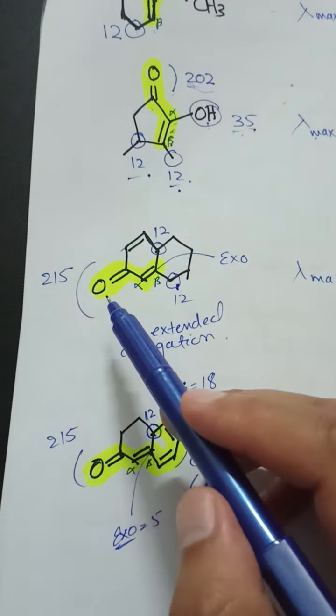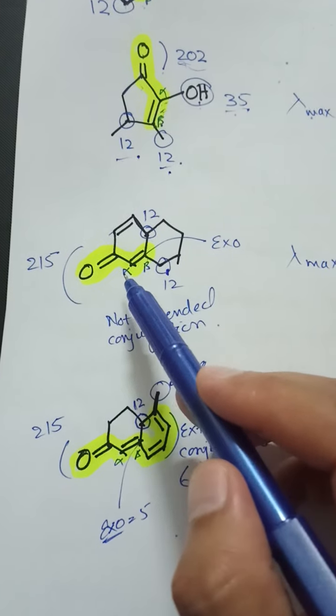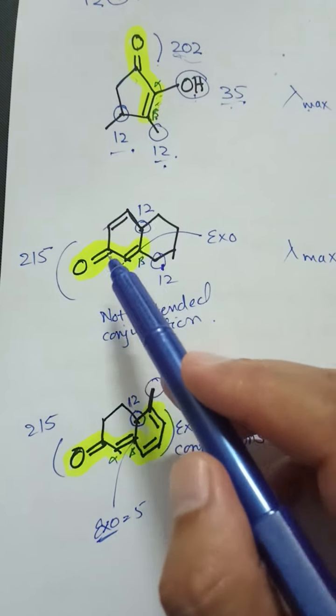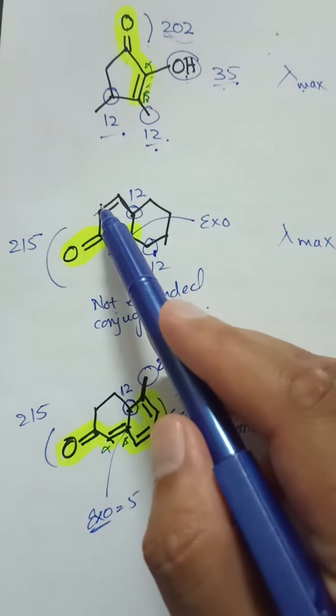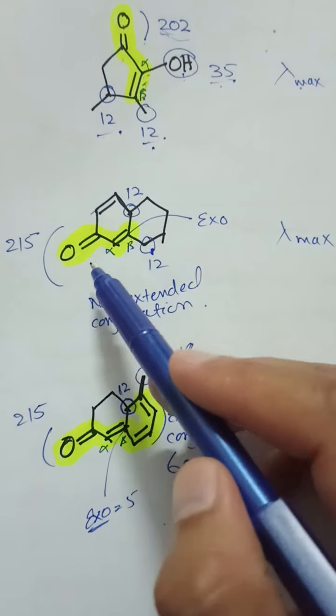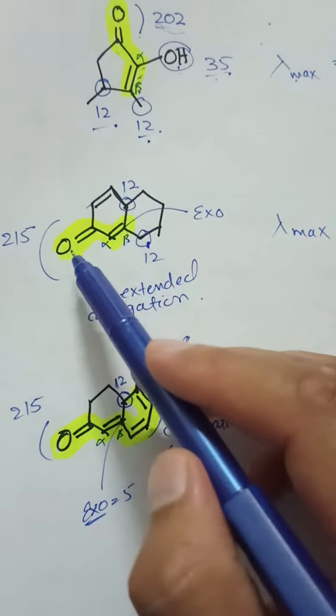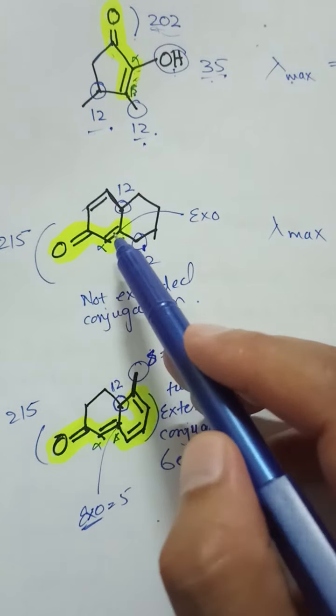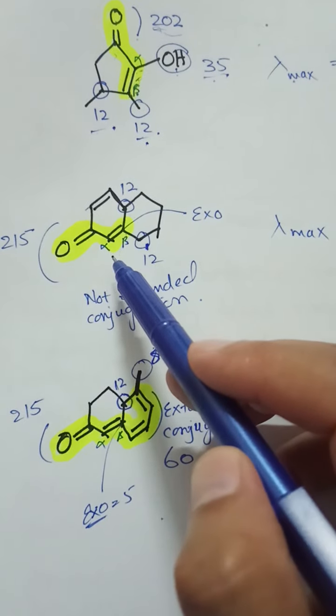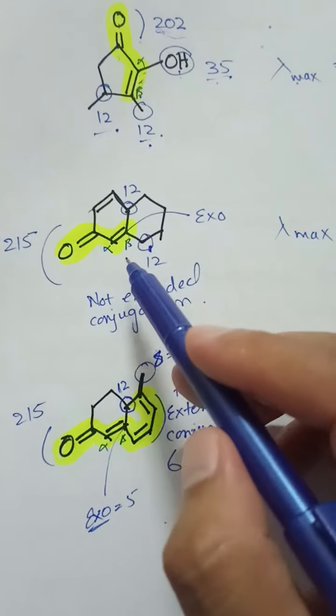Here we have a six-membered cyclic ketone with alpha beta unsaturation, and here is also alpha beta unsaturation, but these are cross conjugation, so we will take that conjugation which gives a greater value of the lambda max.